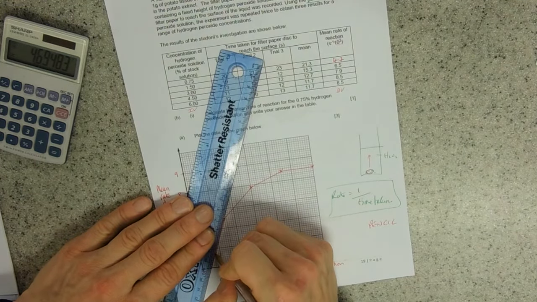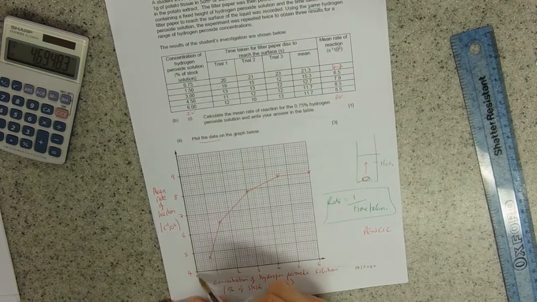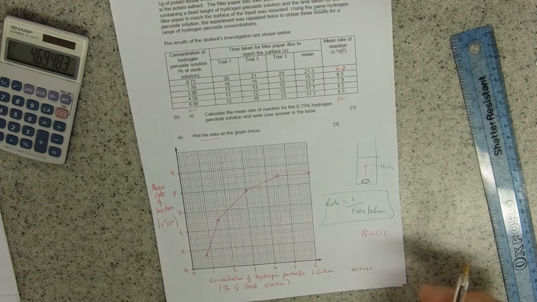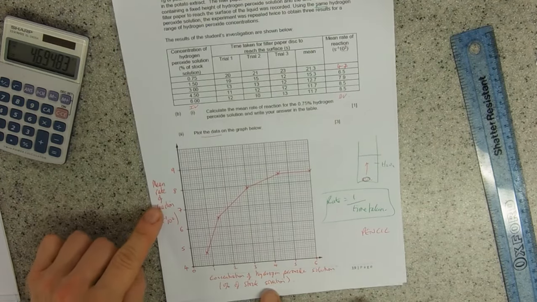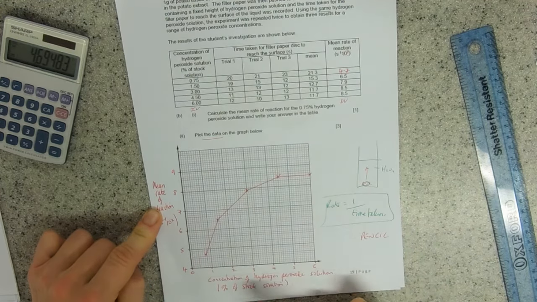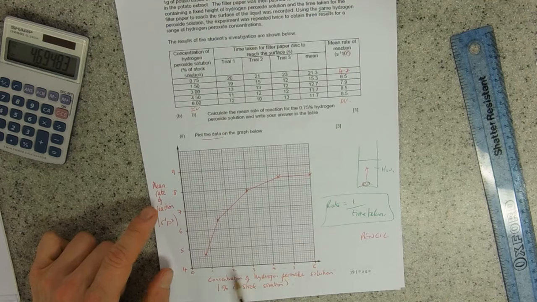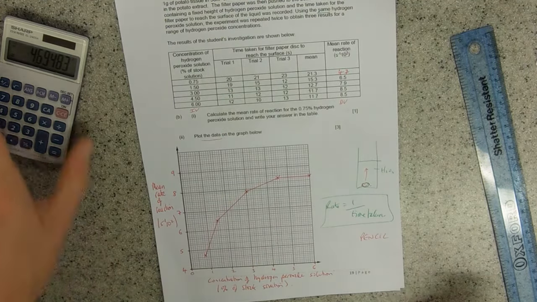There we go. We can't extend the data to 0 or 4 or whatever because we haven't got any data there. So that's the only line that we can draw. So 3 marks: 1 for the axes, the right way around, and you're just copying that; 1 mark for choosing the scales, and 1 mark for the line and the points.